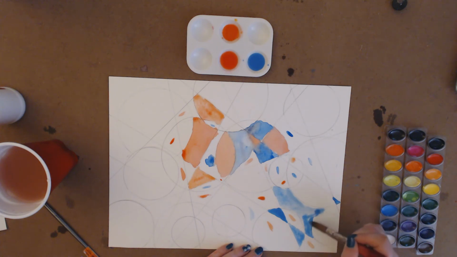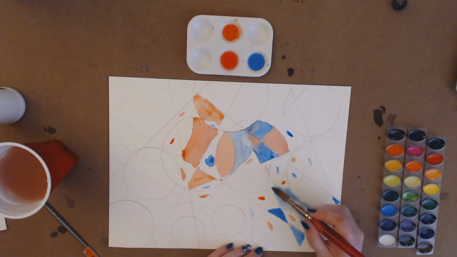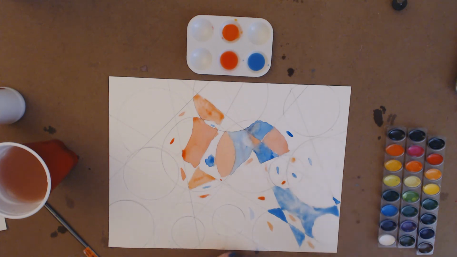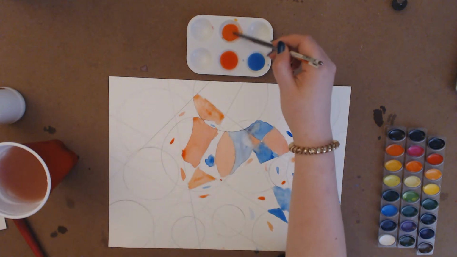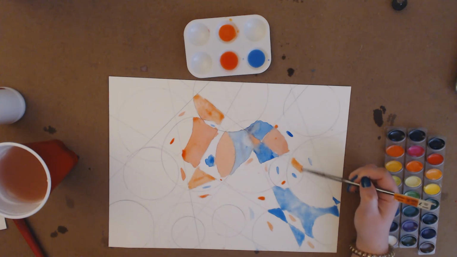I can fill in this color much quicker if the shape is bigger and can support this brush. But if it's small, you definitely want to use the round brush. The round brush is going to be your friend in this lesson for sure. And that's pretty much it. Just keep filling in shapes. Fill in different shapes for different areas, and eventually you can connect them.